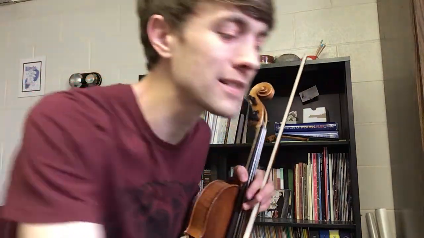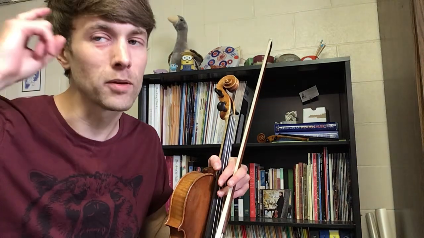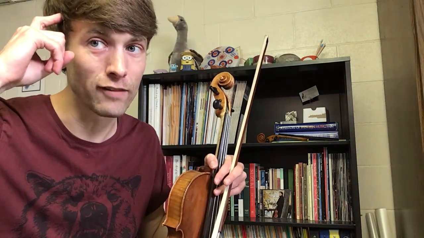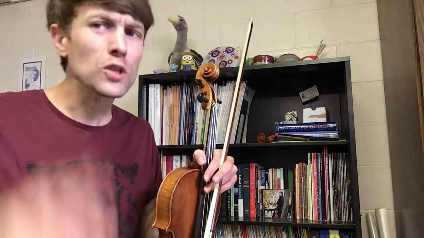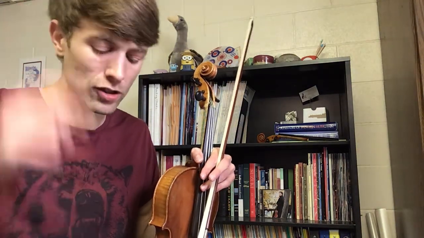You can try subdividing by the 8th note, but then remember that you've got to count 4 in your head for every half note, obviously, or 2 for every quarter note. Just make sure you're kind of thinking about that as you're subdividing it. You don't want to actually make some notes a little bit too fast.